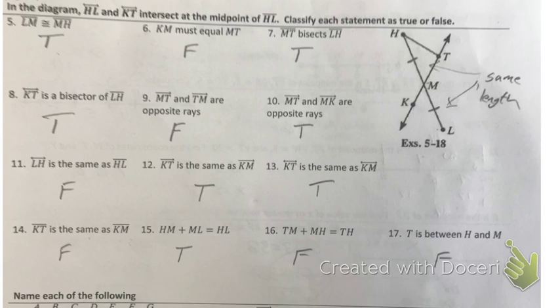It will always be marked, or it will say so in the directions, or it'll be something you can kind of figure out. You'll never, ever have to assume two things are congruent. It'll either be marked or stated in the directions. That's why we have that it intersects at the midpoint of HL. That's how I could draw these, because this was a midpoint.